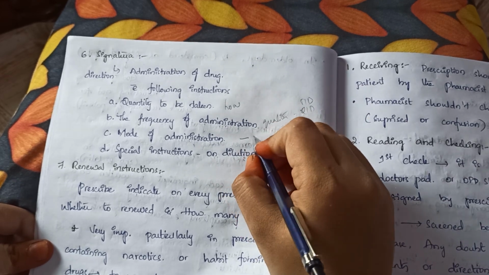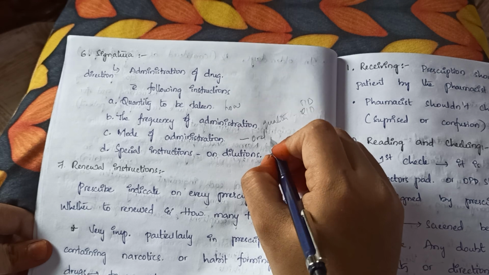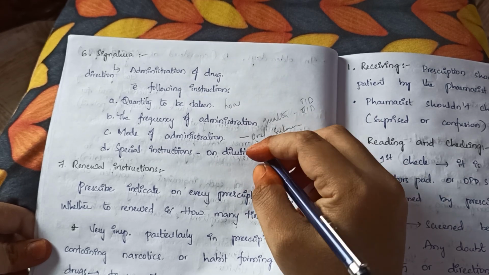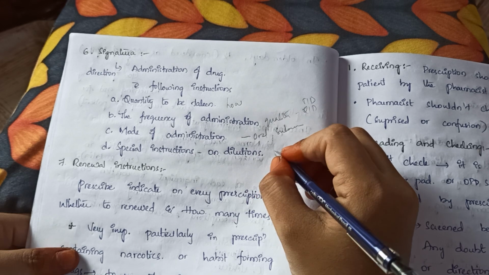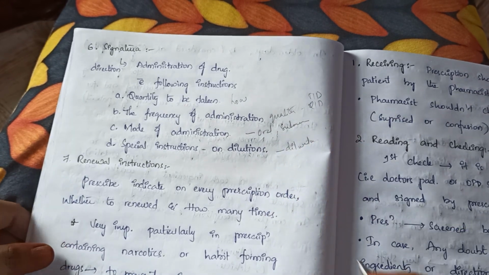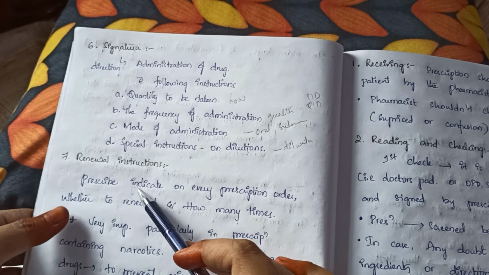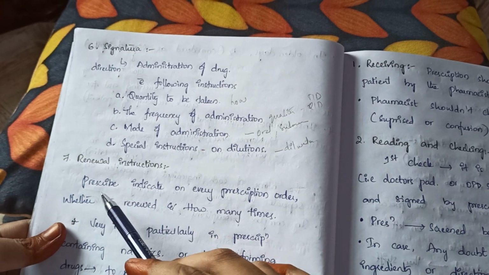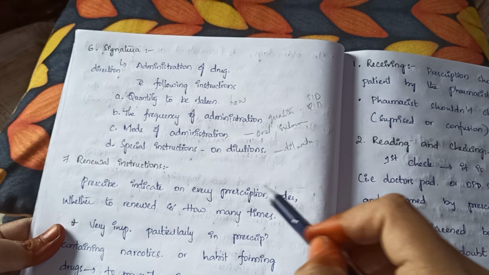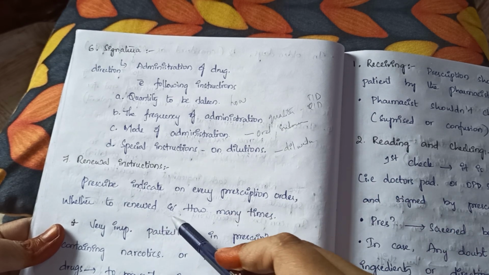Next, mode of administration: oral, subcutaneous, etc. And specific instructions like dilute in water, etc.